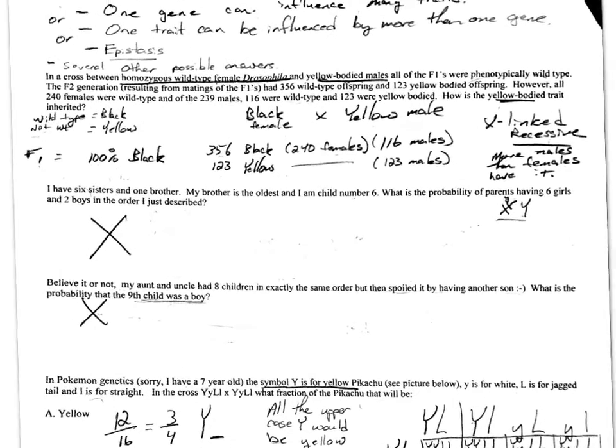Now here, the next question was actually pretty easy if you broke it down. They have a lot of information, but it pretty much broke down to saying, look, in the end, we have 116 males that have black. All the males are yellow. All the males are yellow. What does that tell you? It's dominance. No. No, what does it tell you?